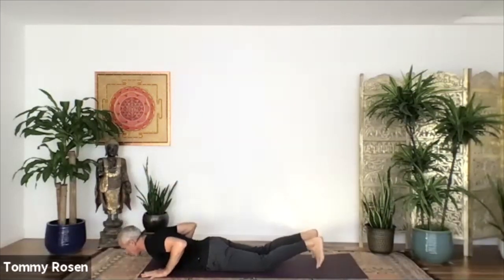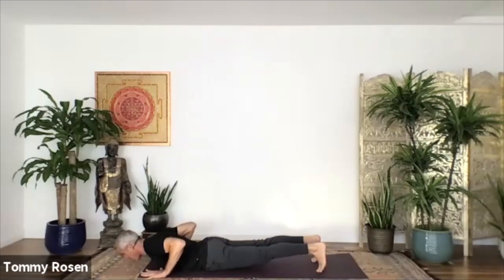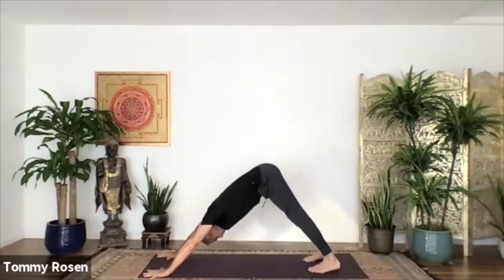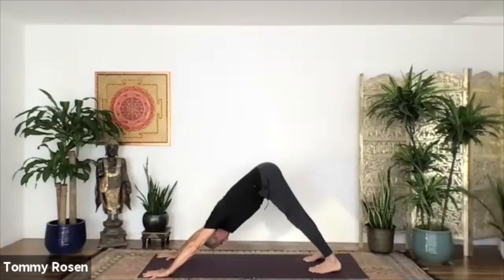Exhale down, curl the toes, straighten the knees. Inhale to plank. Exhale back, downward facing dog. Five breaths here. Inhale. Exhale. This is your Ujjayi breath. Focus on the breath being slow, long, and steady. Keep the eyes still, looking at a point between the two feet. Work the heels toward the ground.